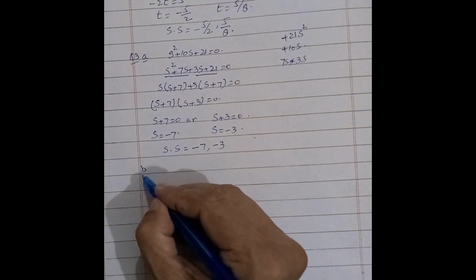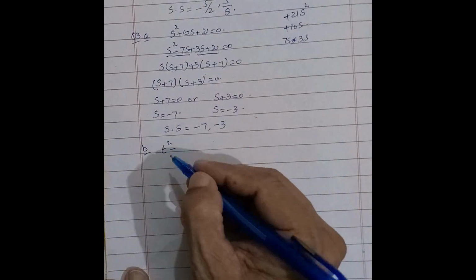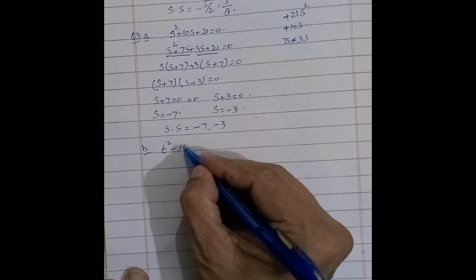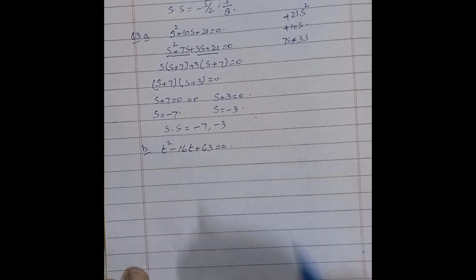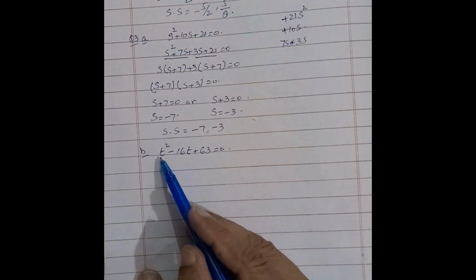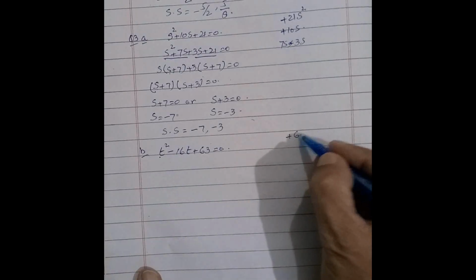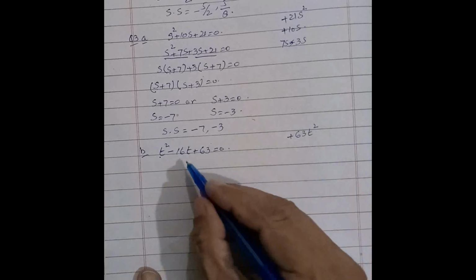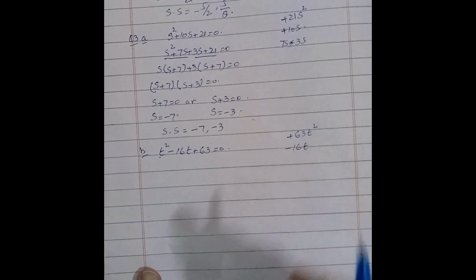The B part, which is t square minus 16t plus 63 is equal to 0. The same method we use in the previous question. First we multiply plus t square with plus 63. We get plus 63t square. And the middle value is minus 16t.